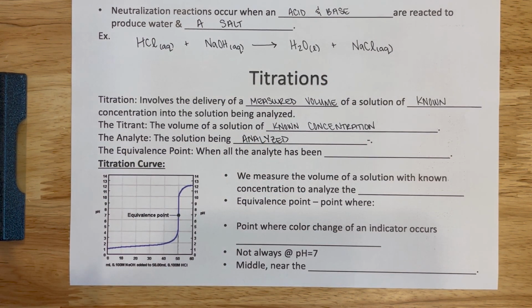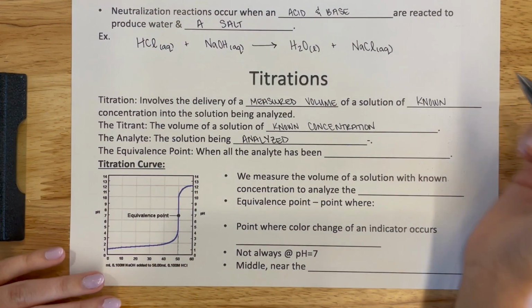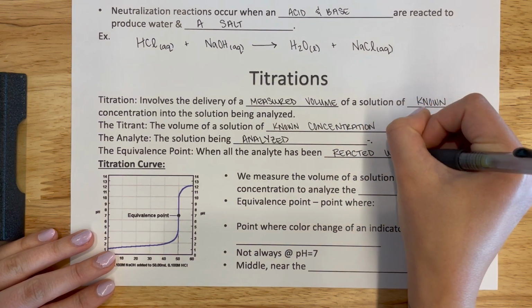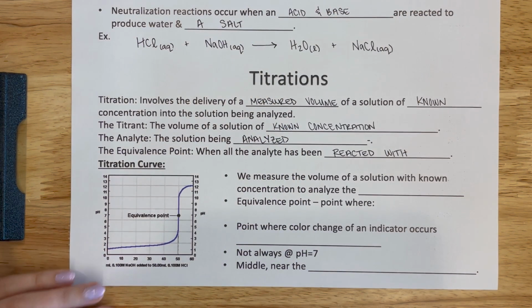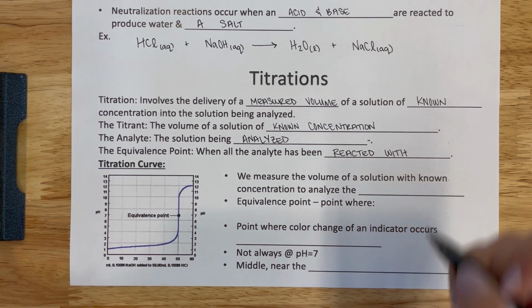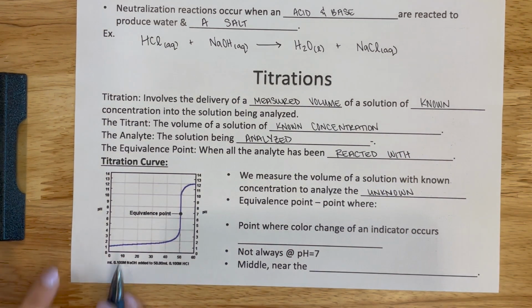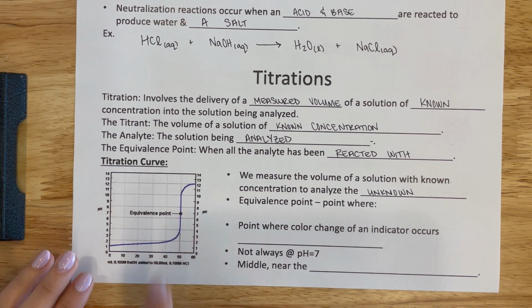Now, we have a special point that's called the equivalence point, and it is the point where all of your analyte has been reacted with, which would be this point where we only have water and that salt present. So we can look at an actual titration curve here. You do not have to make a graph next class. You're not going to be making a titration curve. But what happens is you measure the volume of solution with the known concentration in order to analyze the unknown. Right? So you're slowly going to be adding in a volume, a little bit at a time, to figure out when you reach this equivalence point.